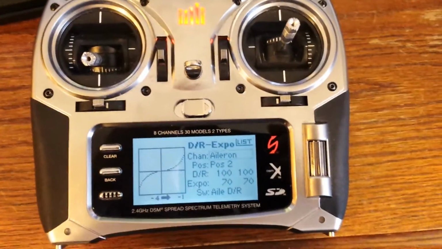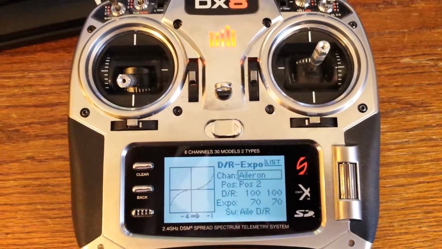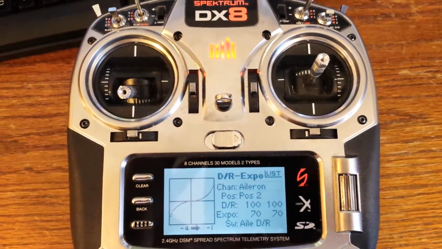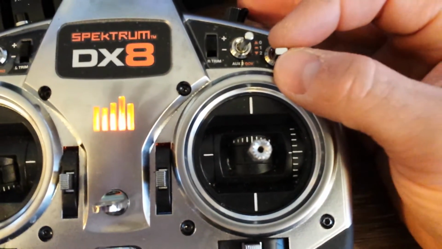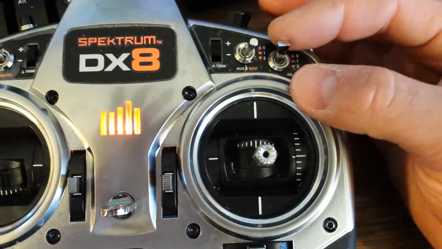So that could potentially bring your plane down or put you in a position that you don't want to be in. So again, just to reiterate, that switch position changes those settings.